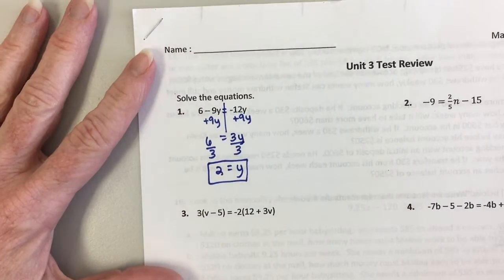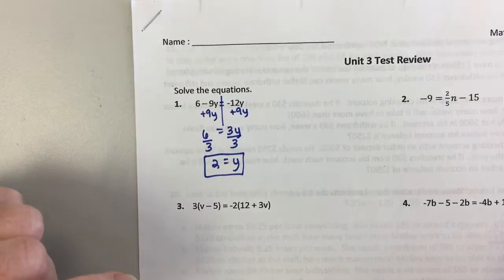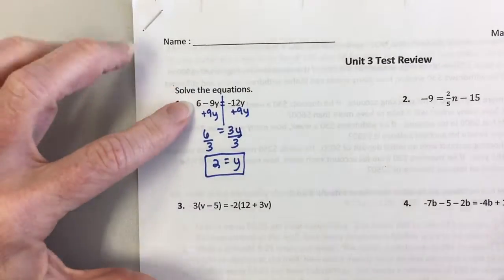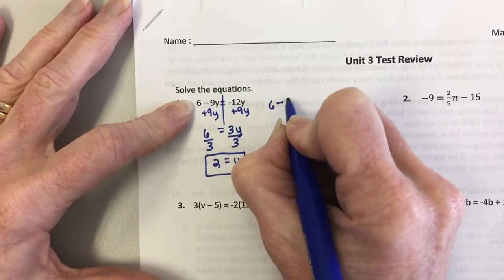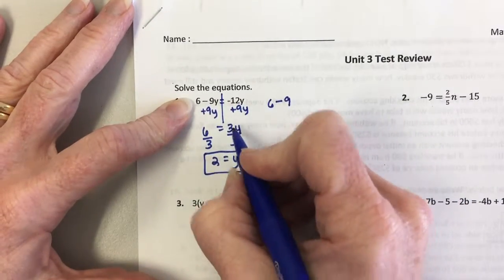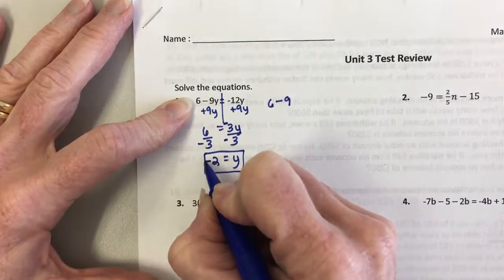All right, with any equation, you can always go back and check your answer. I'm going to do it on this first one, and then if you want to continue to do that, you can. But I just want you to see how it works. So 6 minus 9, and then I'm going to replace, this should have been a negative 3y here, so I'm actually dividing by negative 3. So this is actually negative 2.